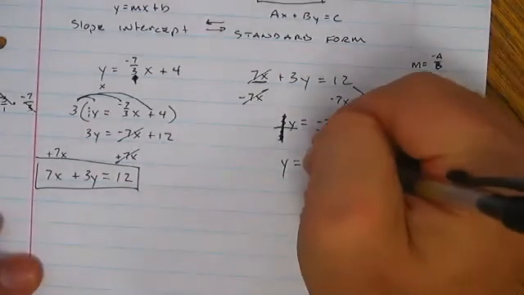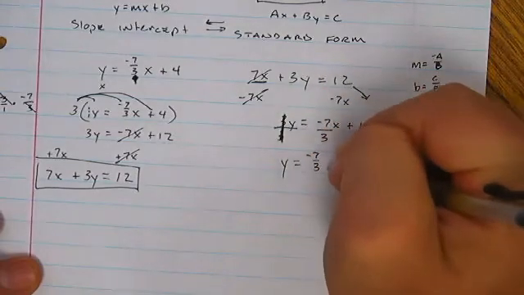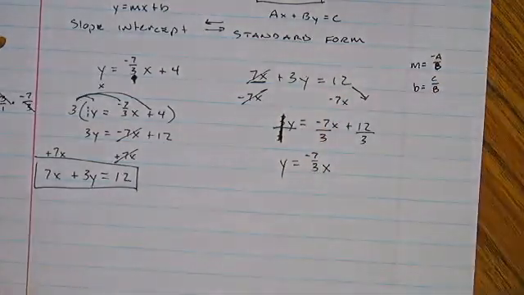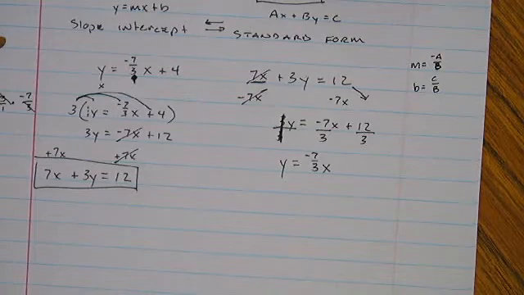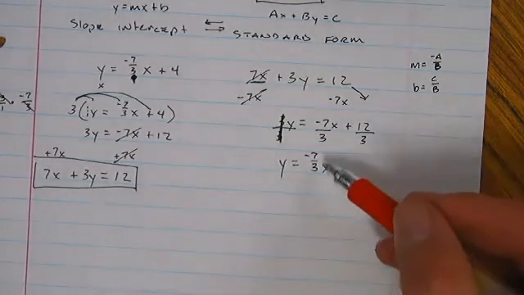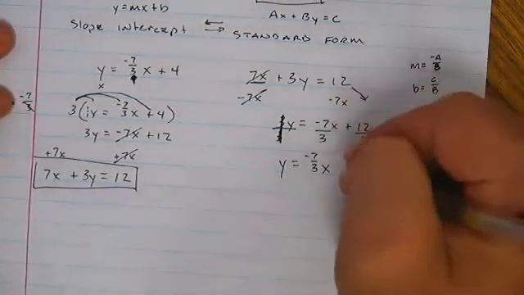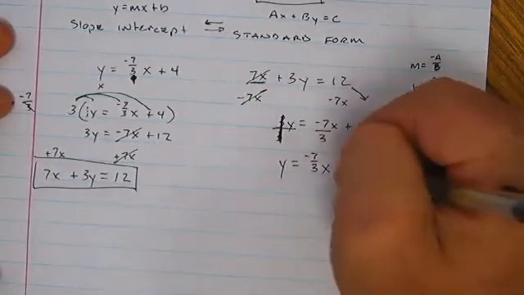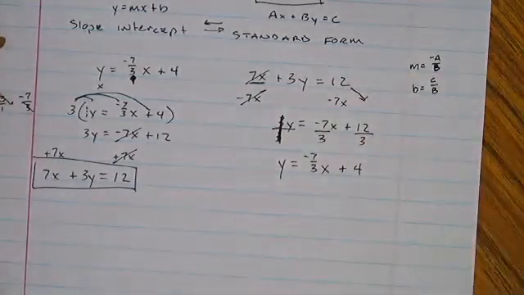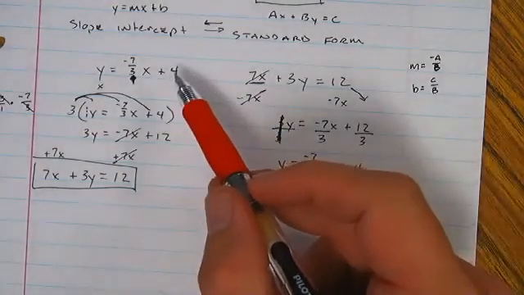Well, negative 7 does not divide by 3 well, so we're going to go ahead and just leave that alone. Because it's slope, we want a numerator and denominator, because that's going to tell me my right-up-and-over approach, my rise over run. But 12 does divide by 3 and gives me that 4. And again, we knew this answer ahead of time. It's right there, that's what we started with.